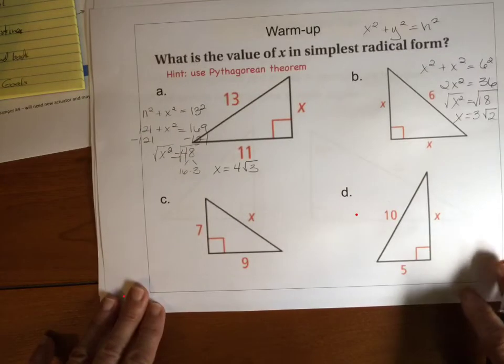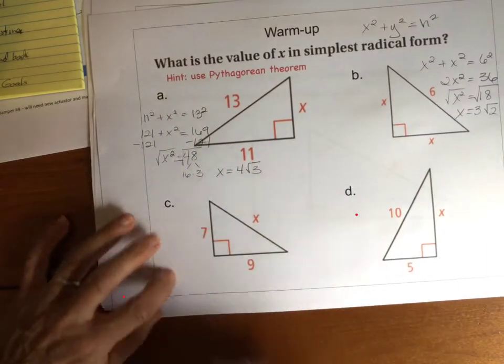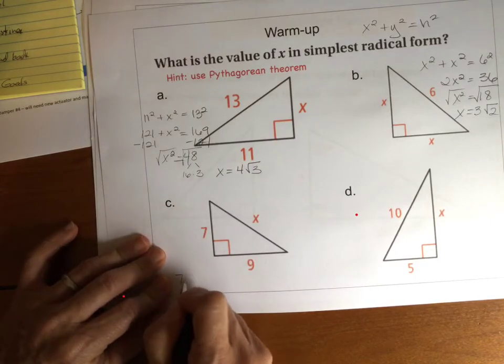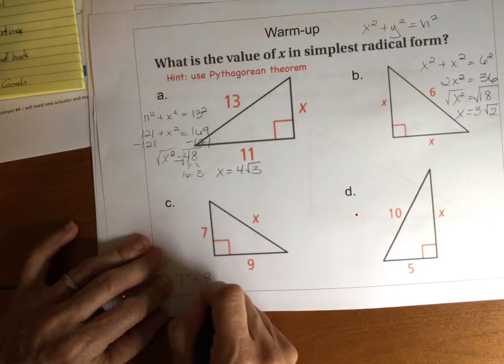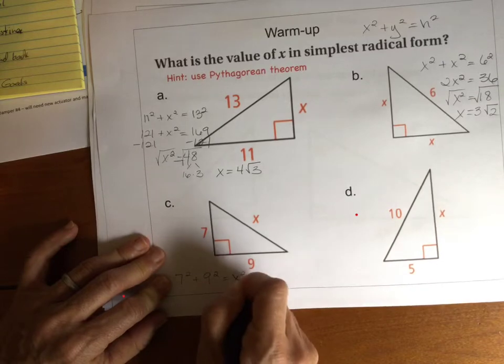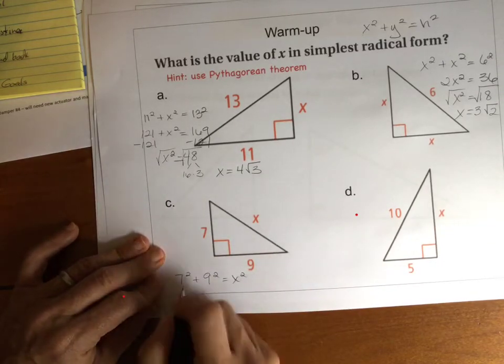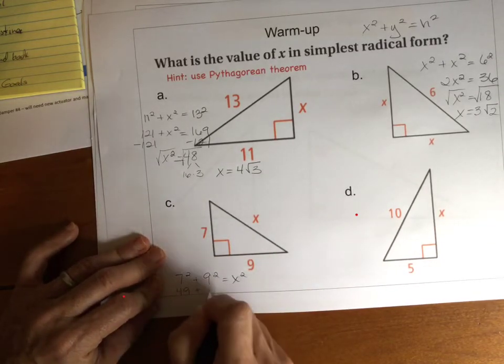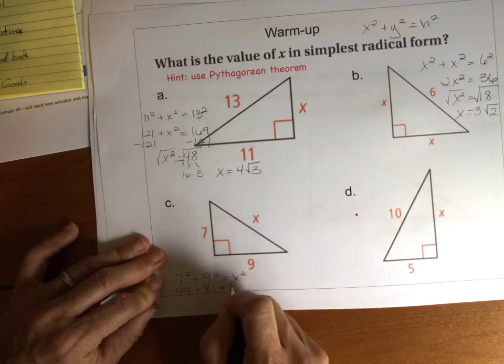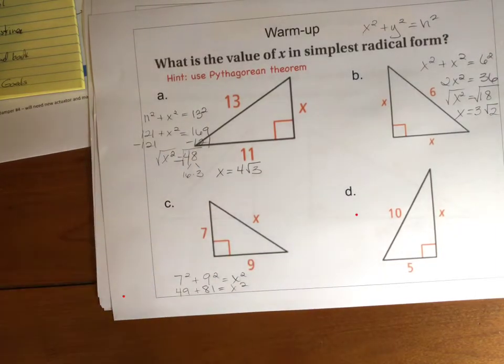All right, we have C. This time we're solving for the hypotenuse. So 7 squared plus 9 squared equals x squared. This is 49 plus 81 equals x squared. And yes, I am not very fast with my addition, so I'm employing my calculator on this.